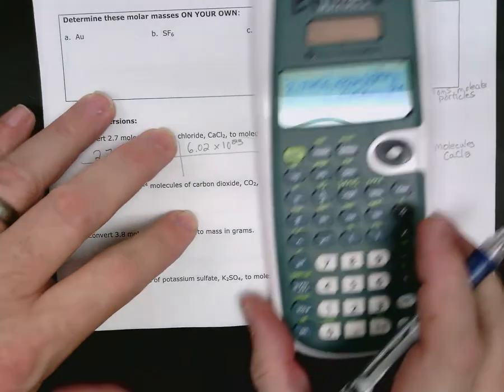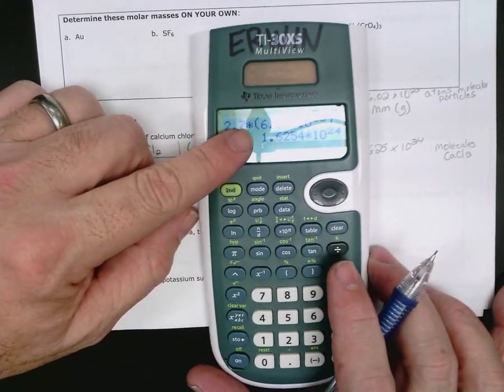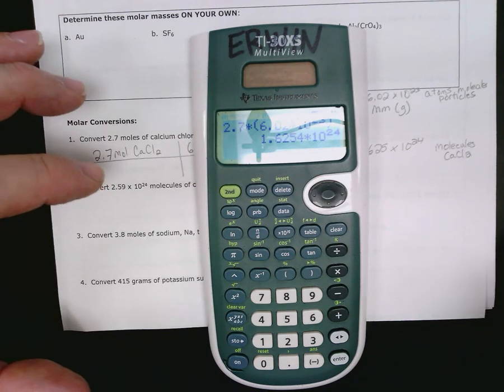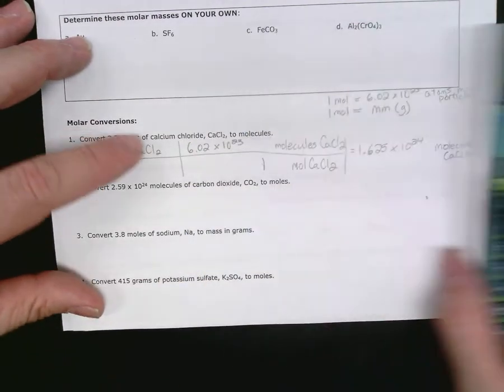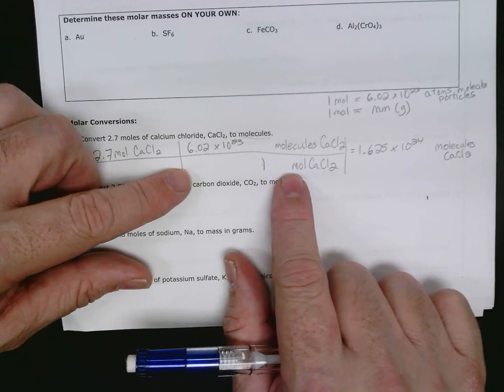So there's my answer, right? Now, I want y'all to look at your answer and see if it makes sense. Because sometimes you'll get these outlandish numbers, or you'll put numbers in the wrong place, like 6.02 times 10 to the 23rd moles. That would be all the atoms in the universe.